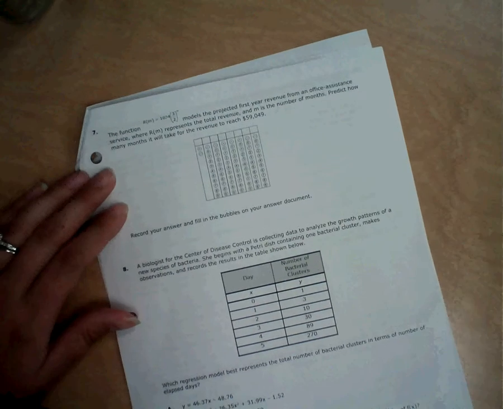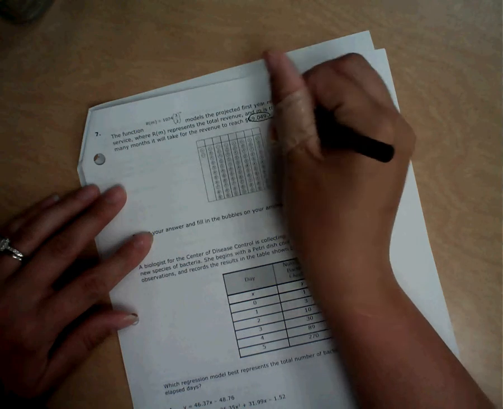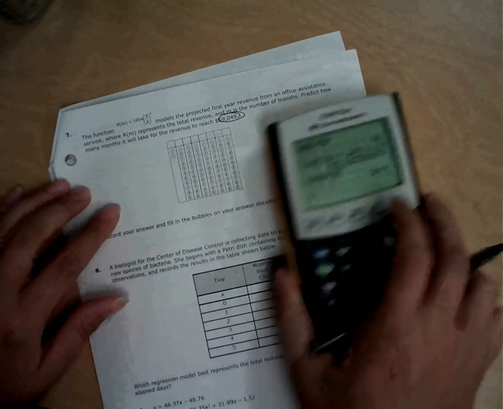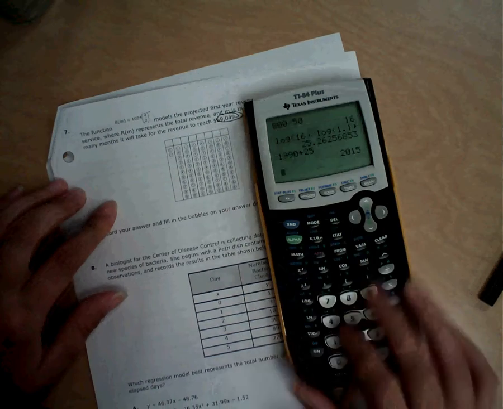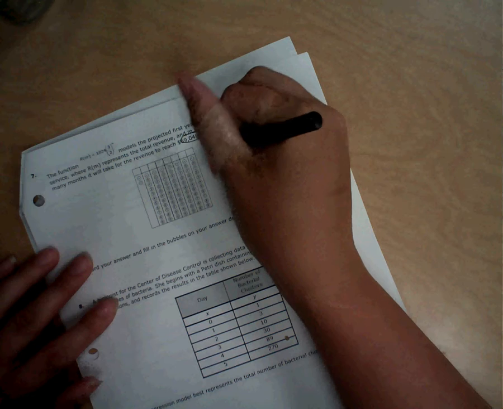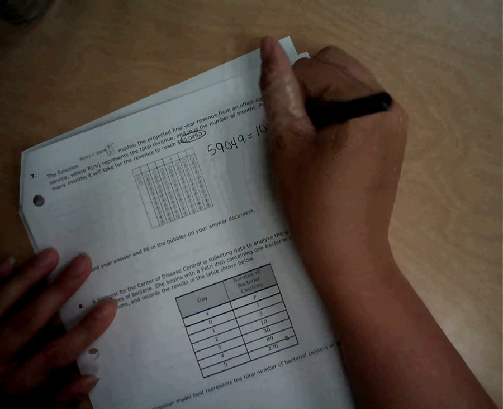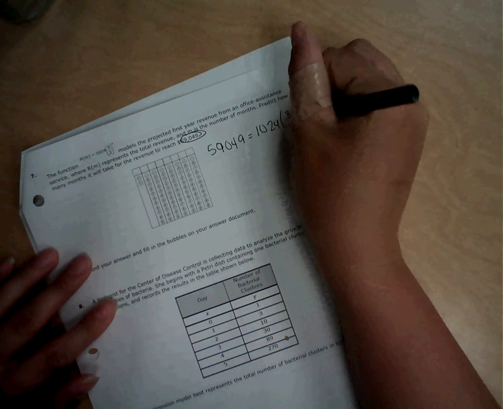Number 7. The function R of m is equal to 1,024 times 3 over 2 to the m, and models a projected first-year revenue from an office assistant service, where R of m represents the total revenue and m is the number of months. Predict how many months it will take for the revenue to reach 59,049. Okay, so I can do this 2 different ways. 59,049 equals 1,024 times 3 over 2 to the m.